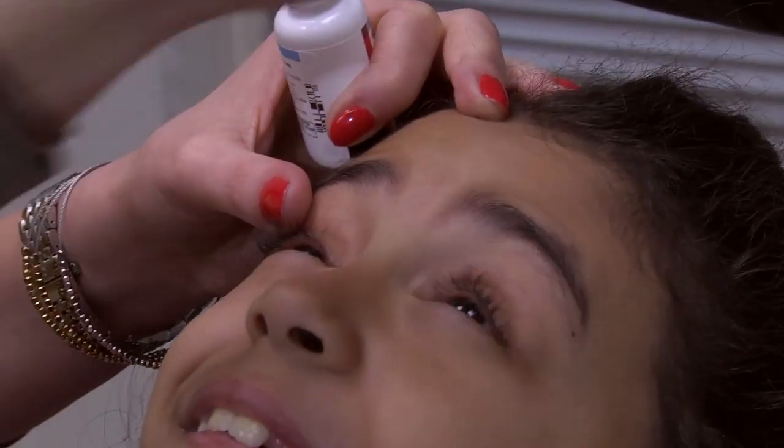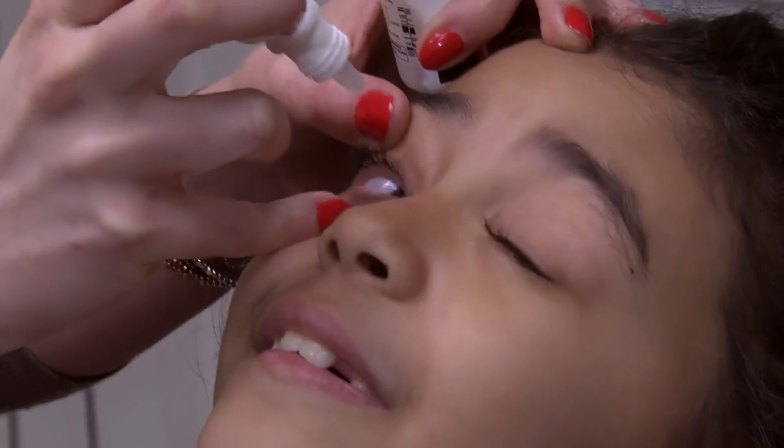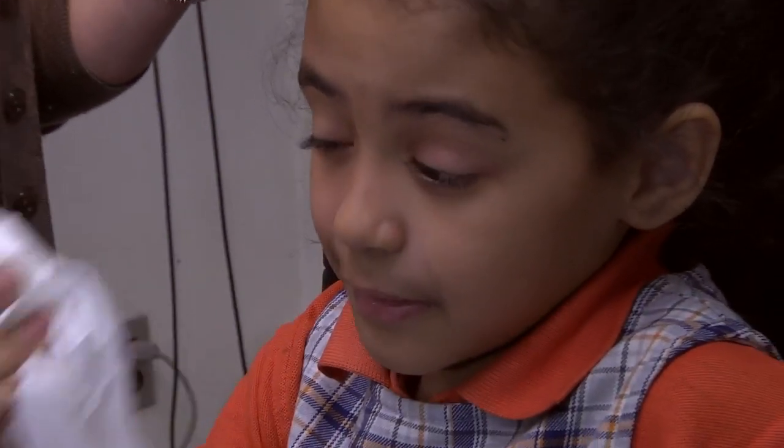After this comes the dilating drops. There are 2 drops that are commonly used that will dilate the eyes. This makes the pupils larger so that we can get a good look at the back of the eye. It will also make the child blurry at near for a few hours after.